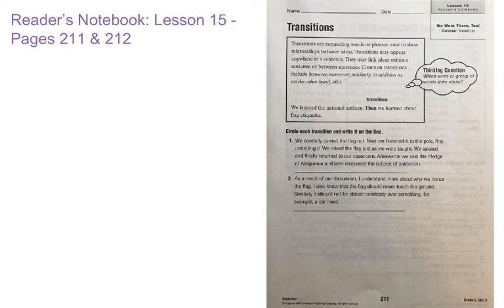You can also look at your transition sheet that we completed a couple of weeks ago, where you listed out a bunch of different transitions that you could use in your writing to support your adopted species research report, because you have a pretty large list of transitions there as well. And here we have a transition example. We learned the national anthem. Then we learned about flag etiquette. The thinking question for transitions is which word or group of words links the ideas. This one gives us a link, what we did first and then what was done afterwards. Then tells us what was done previously, that this followed learning the national anthem.